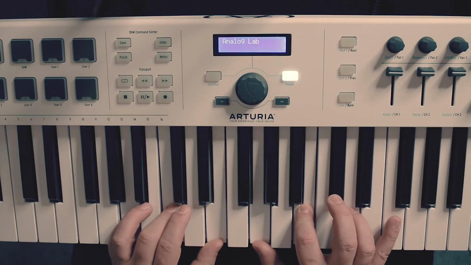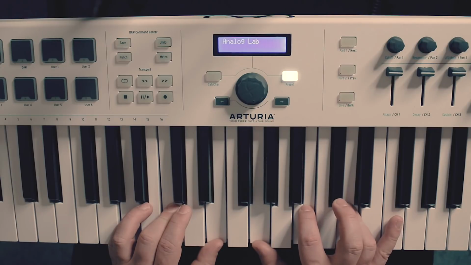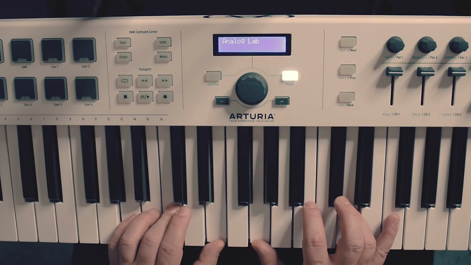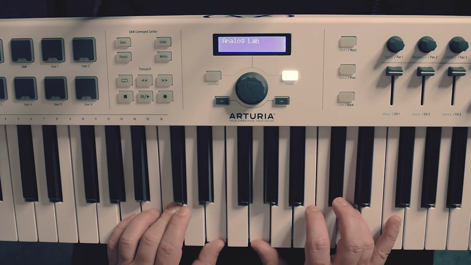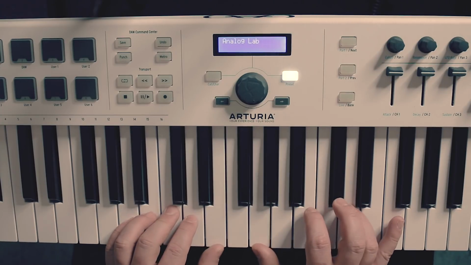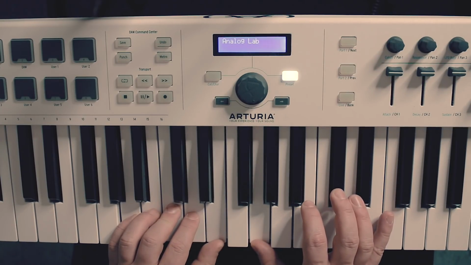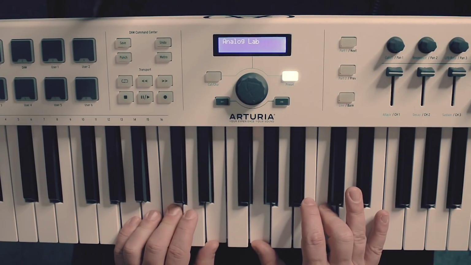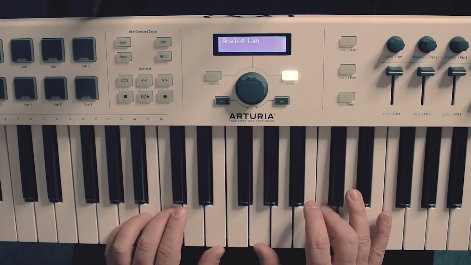Okay, let's take this one. That's our 9, and you can place it right there. Let's take our 11, place it right there. That right there, you already have these cluster of notes right there.